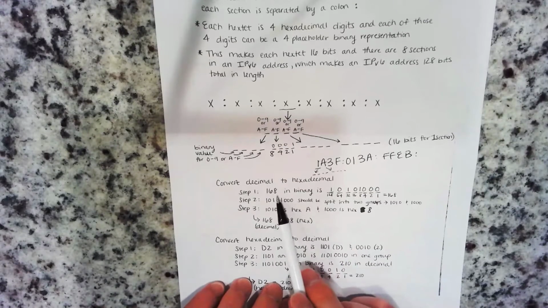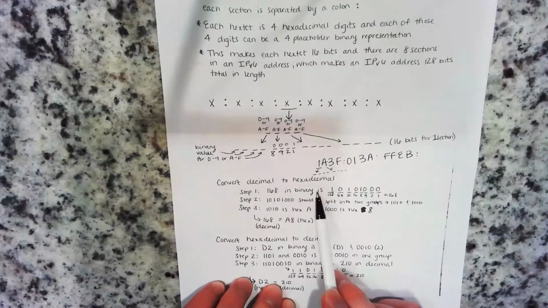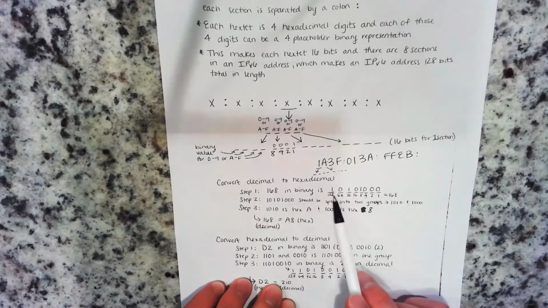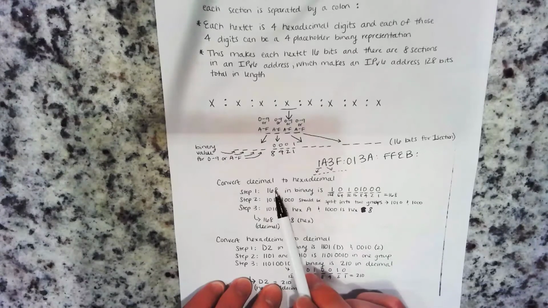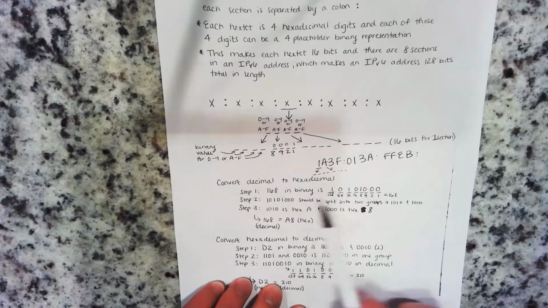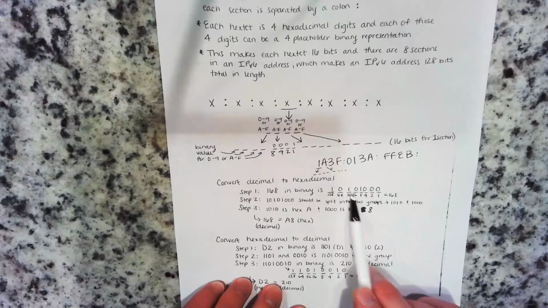So if we start out with 168 in binary, with our 8 placeholders, 128, 64, 32, 16, 8, 4, 2, and 1, that's why it's important you know these vocabulary words. The decimal value is 168. So I know to make 168, I need a 1 here, a 1 there, and a 1 there.